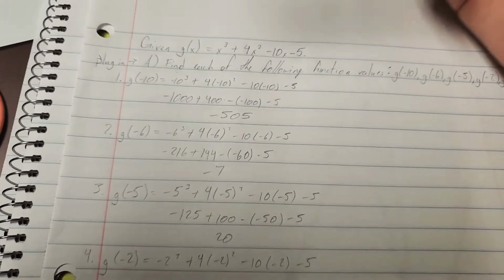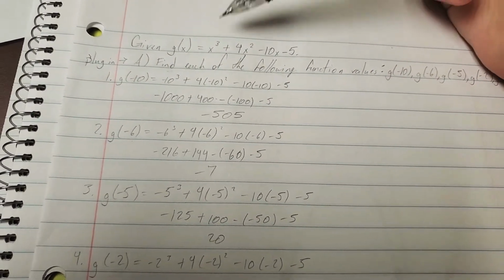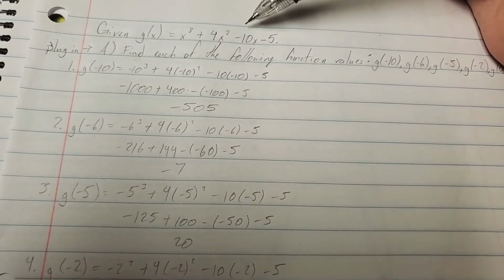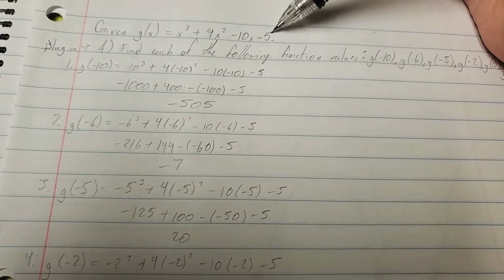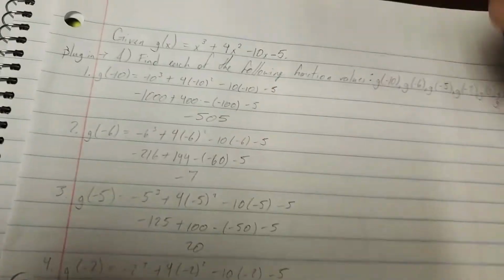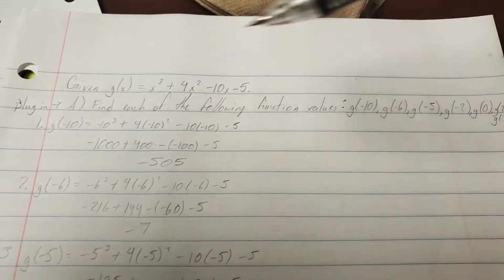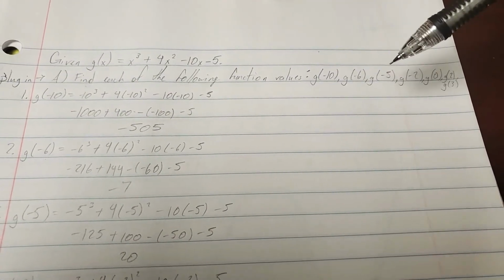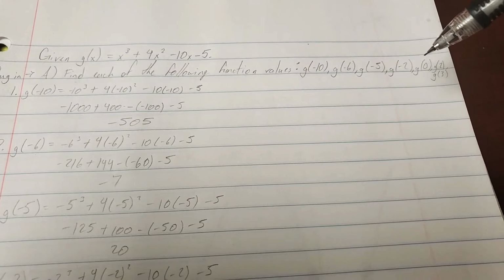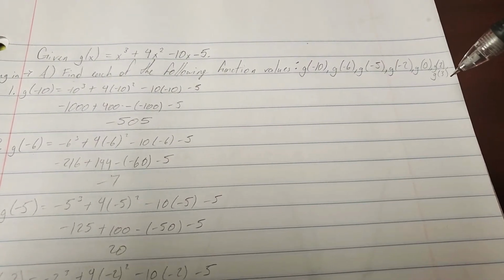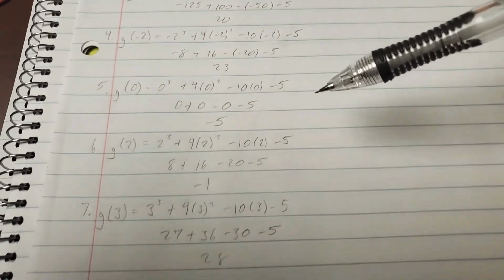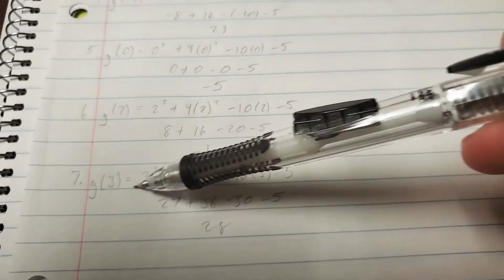Question 5 tells us to find, given the function g of x equals x to the third power plus 4x squared minus 10x minus 5. Part A says find each of the following function values: g of 10, g of negative 10, g of negative 6, g of negative 5, g of negative 2, g of 0, g of 2, and g of 3, which I've done all down this paper and gotten each of these values by simply plugging in the value and then working it out algebraically.